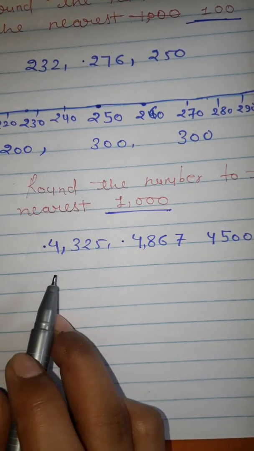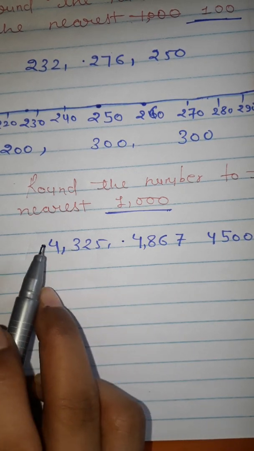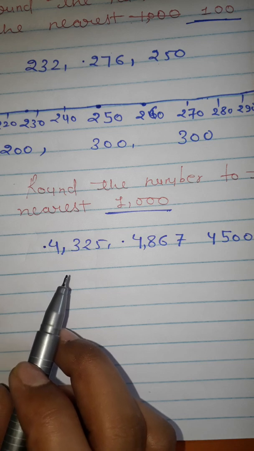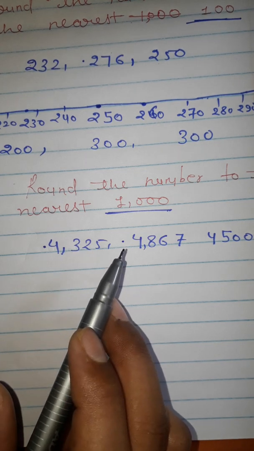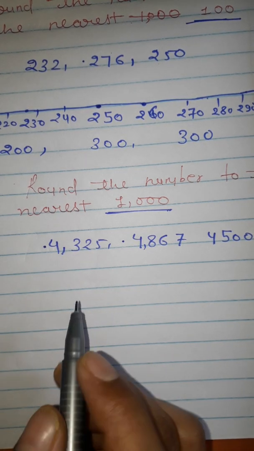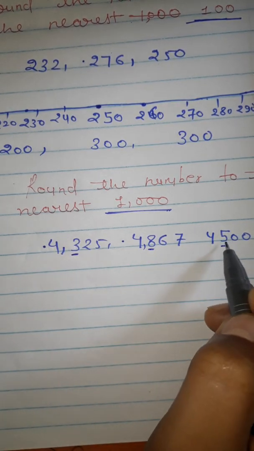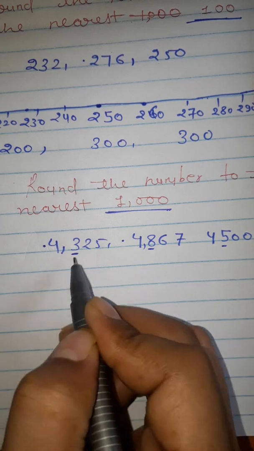Whenever we have to round these numbers to the nearest 1000, what we have to do is, to round off a number with 4 digits, look at the number in the hundreds column. Like here the hundreds column is 5, here 8, here 3.